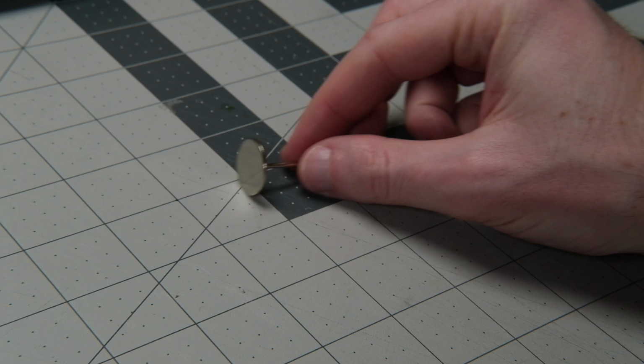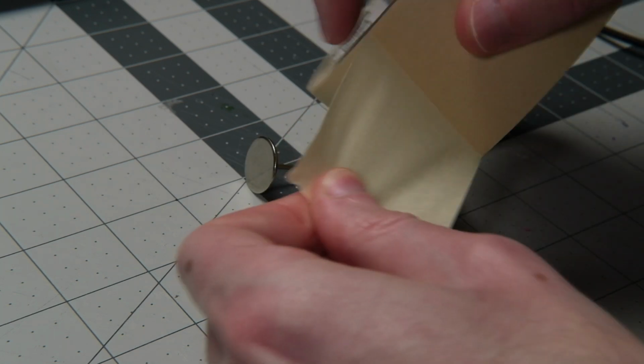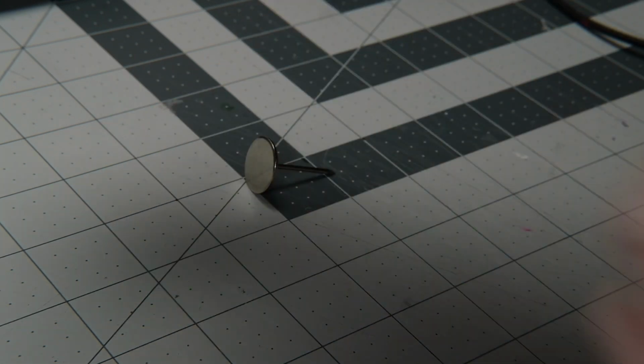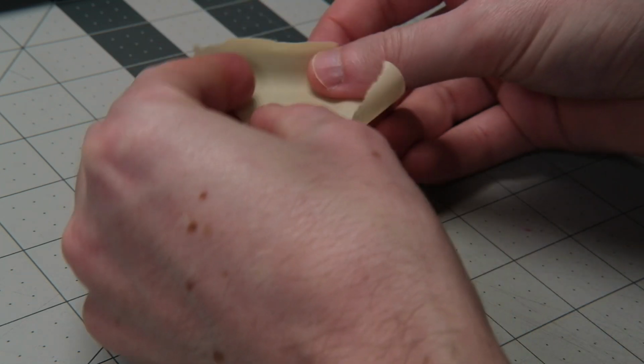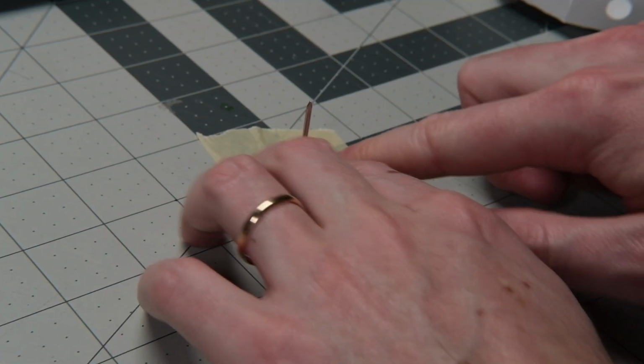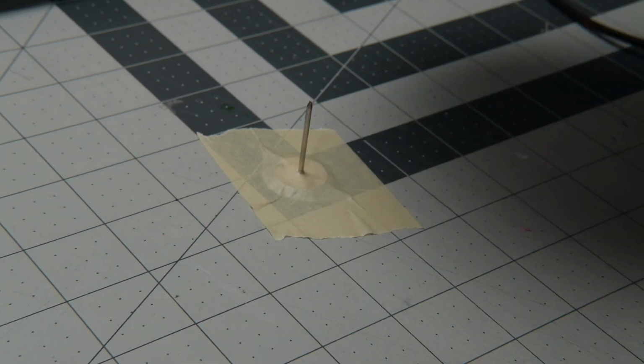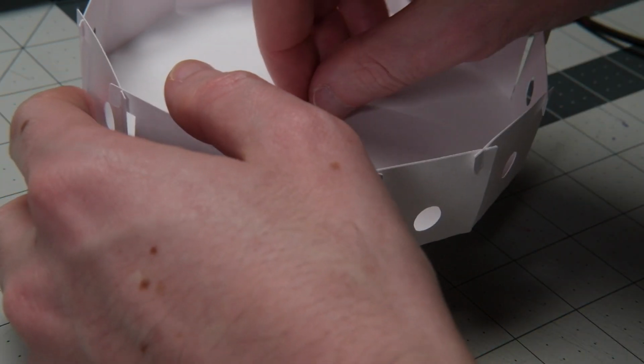To photograph the structure, I'm going to take this upholstery tack and a piece of masking tape to make a pivot point. Poke the tack through the tape, pointy side up for the tack, sticky side down for the tape, and adhere it to your surface. Put the pinhole that we cut out from the structure onto the tack.